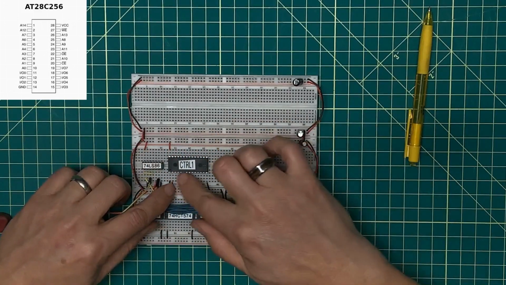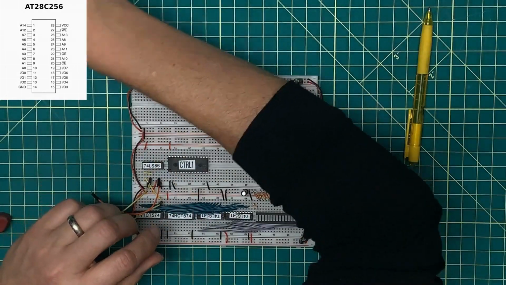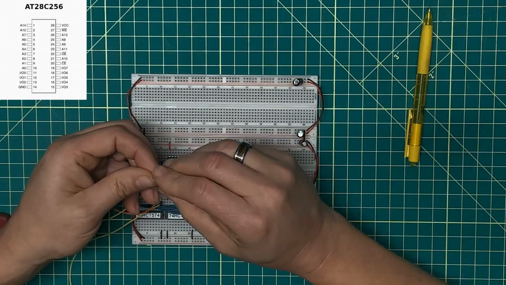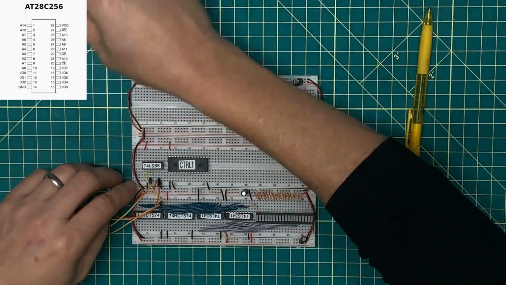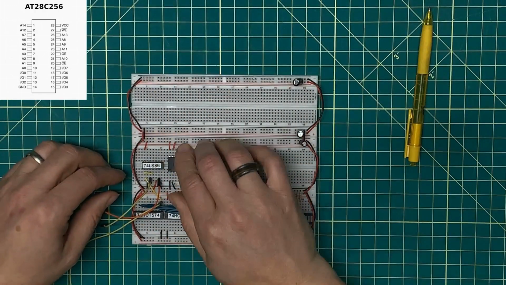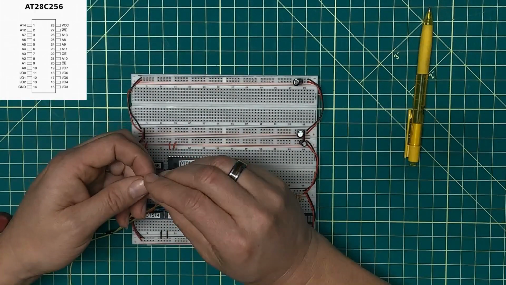Pins 3 and basically the rest of the pins here on the bottom I do have interest in, so I'm going to go back up here to the top. Pin 27 is write enable, that's active low. We want to pull that high because we don't want to be writing to the EEPROM, at least not in this situation. Pin 26 is address line 13.